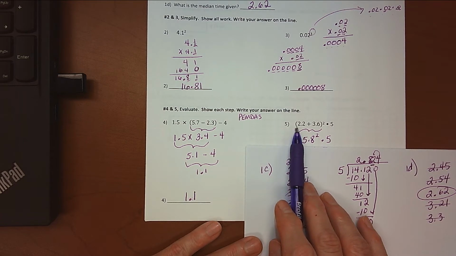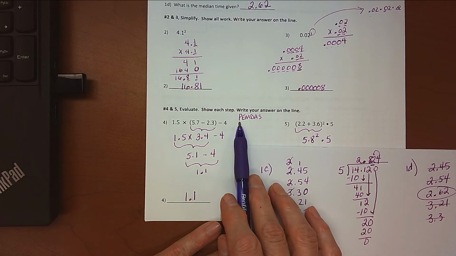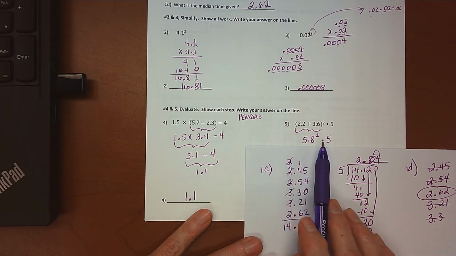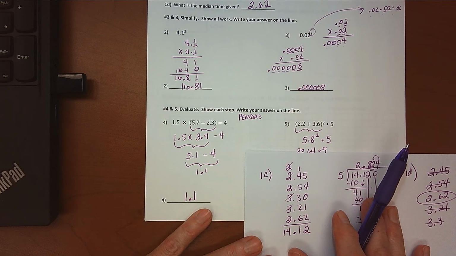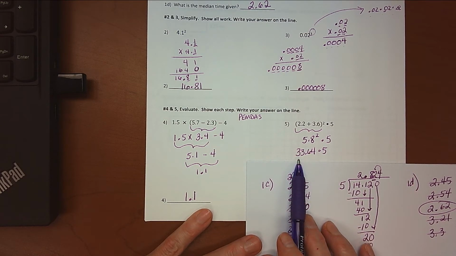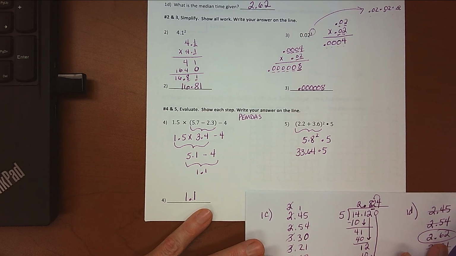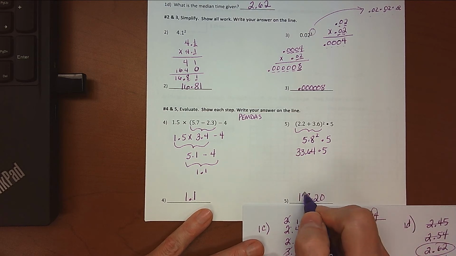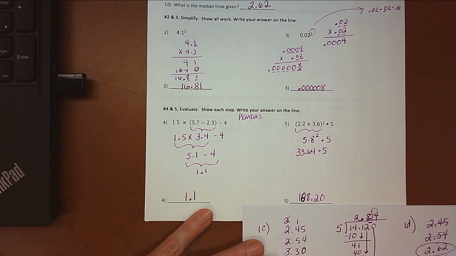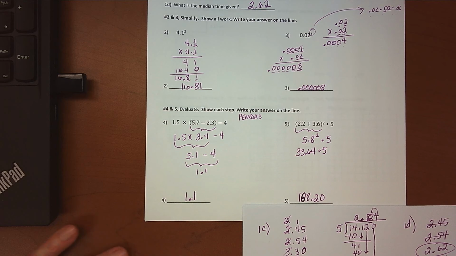All right, then over here I had to do 5. I added my 2 and 2/10 plus my 3 and 6/10 first because I had to do parentheses first. Then I had to square that, and 5 and 8/10 times 5 and 8/10 gave me 33 and 64/100. And then I had to take that 33 and 64/100 and multiply that by 5, and that came out to 168 and 2/10. That should be a 6 there, 168 and 2/10.